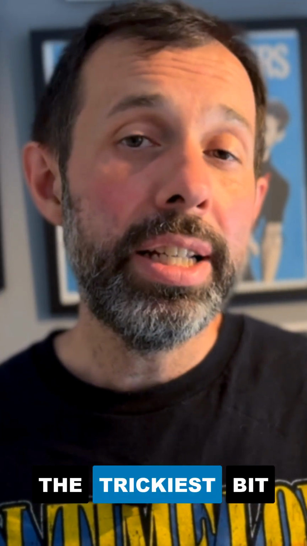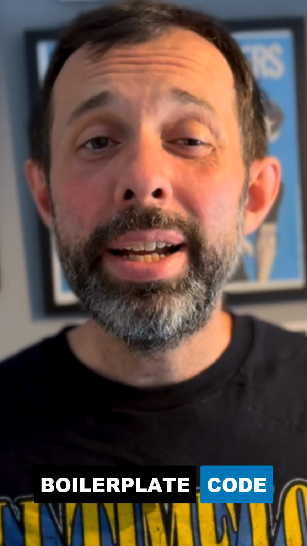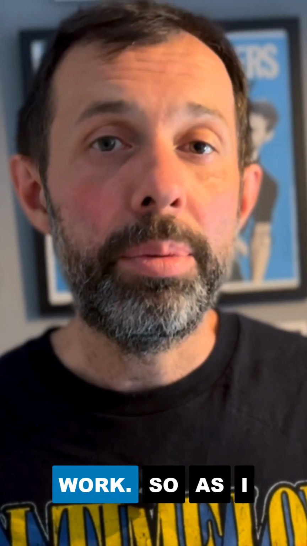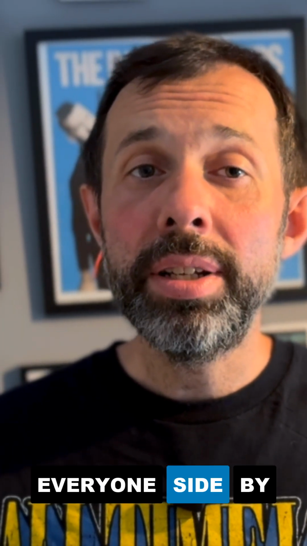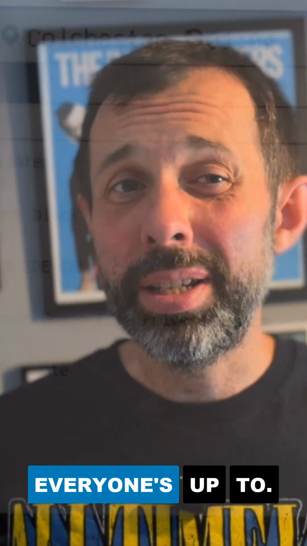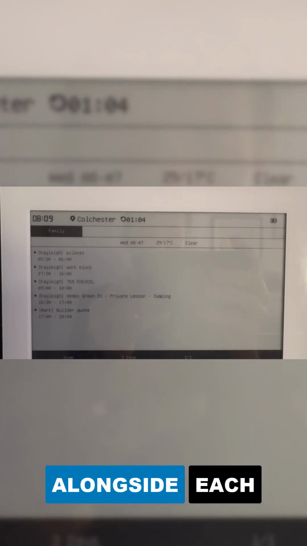This is the trickiest bit, but actually I've got lots of boilerplate code, so it should be relatively easy for you. Essentially, I've done the hard work. So as I said, by default, the calendar view on this device lets you toggle between people, but you can't see everyone side by side to kind of compare what everyone's up to. So what we're going to do here is create one new calendar we can add into the SwitchBot app. This will display everyone alongside each other.